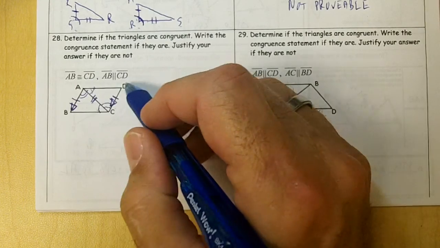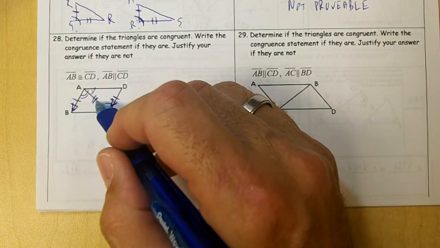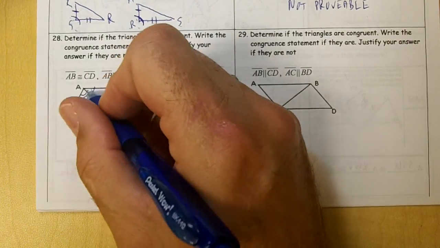Actually, these two angles, AB is parallel to CD, so these two would match up. So we have side, angle, side and side, angle, side. So let's draw this triangle.